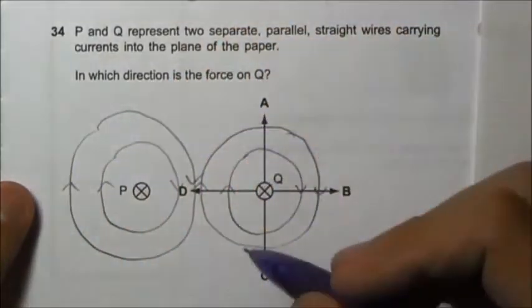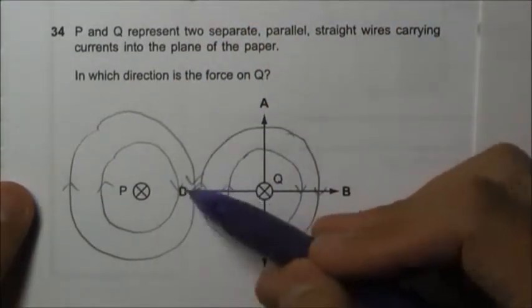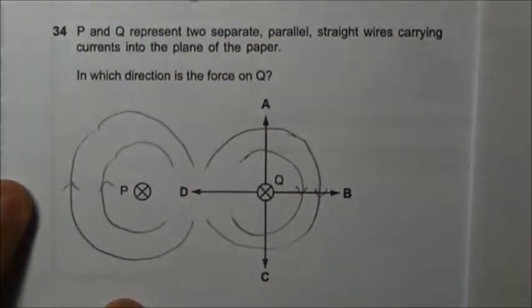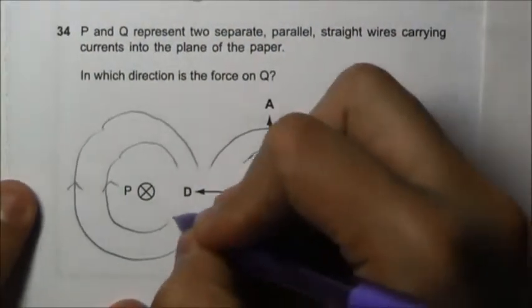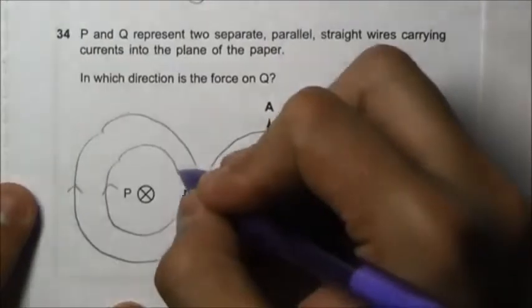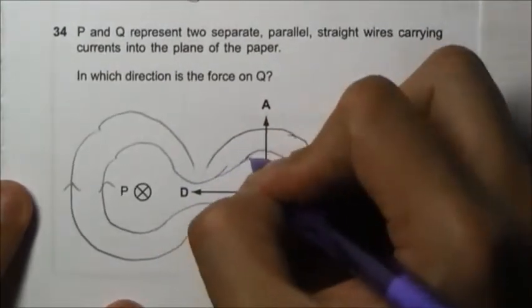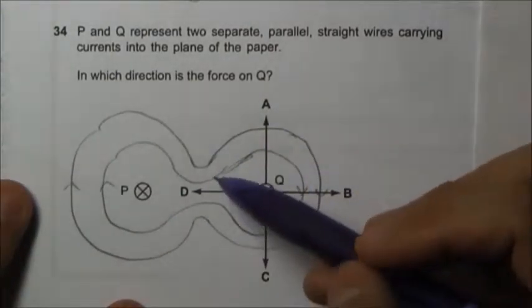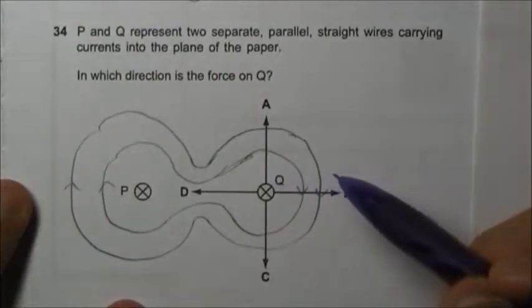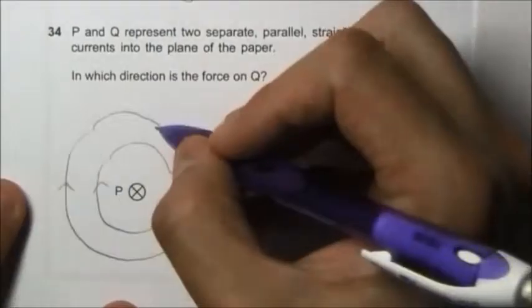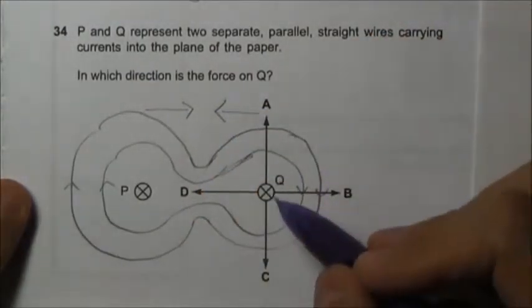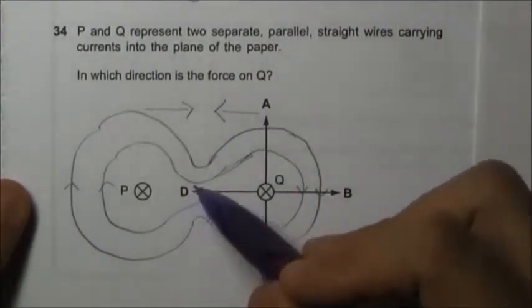So what will happen at the center is that the magnetic fields will oppose each other, so they will cancel out, and it will result in a magnetic field in the shape of a figure of 8. So in this case, we see that the magnetic field in the center is weak, and the magnetic field at the sides is strong, so it will cause a force of attraction. So it will cause Q to move in the direction of D.